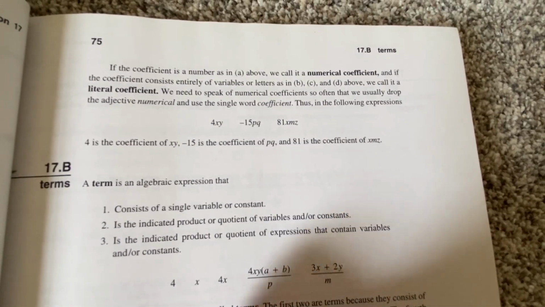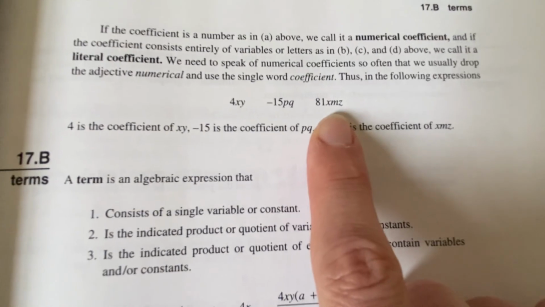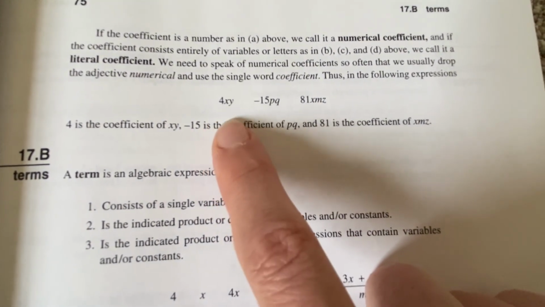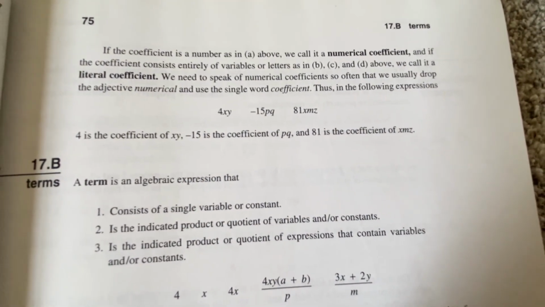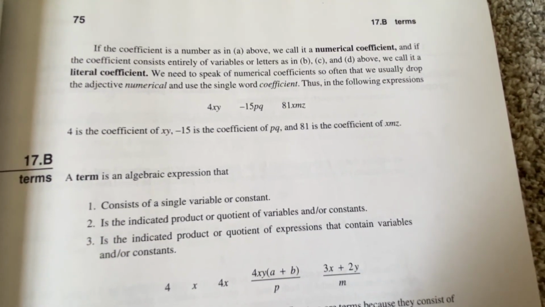So a literal coefficient doesn't have the numbers, okay? Maybe it would just say xyz or pq or xy. So there'd be no 4, no negative 15, and no 81. That would be the literal coefficient. The numerical coefficient is the number in front, okay?